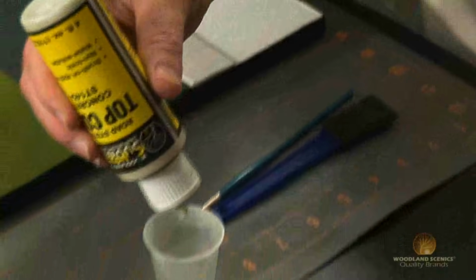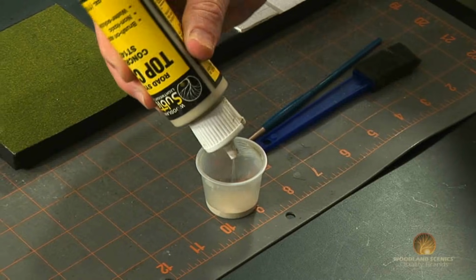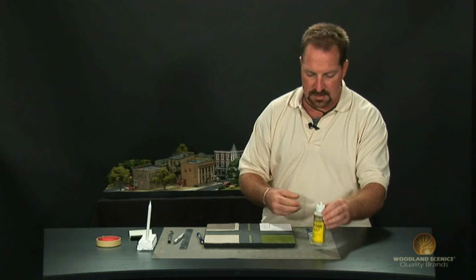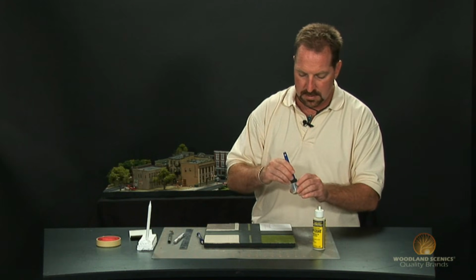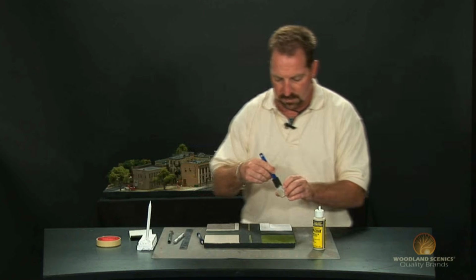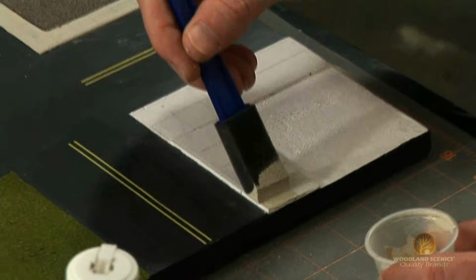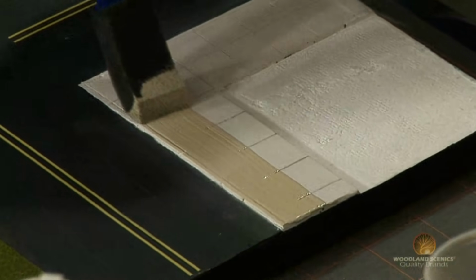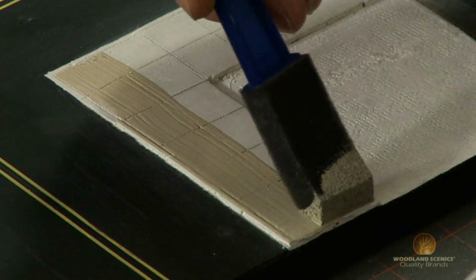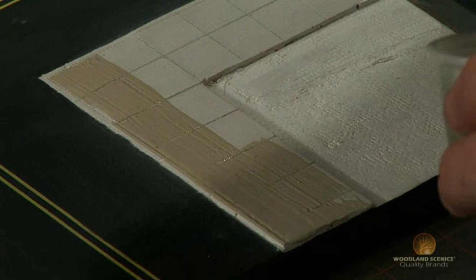Alright, put a little bit into a cup. And I'm going to be using a foam brush because it really applies it nice and smooth, and have a lot of control over it as well. So simply add that to your layout. Now if you're more comfortable masking off your areas that you don't want to get paint on, feel free to take the time to do that.